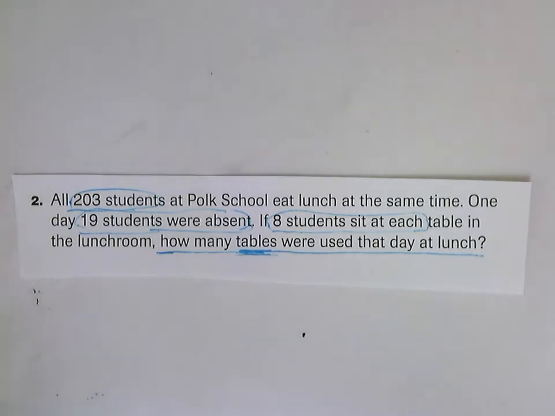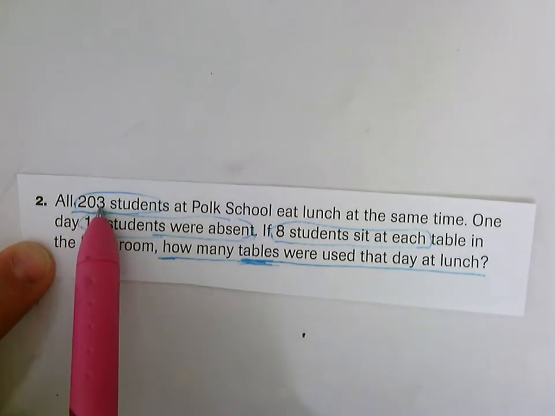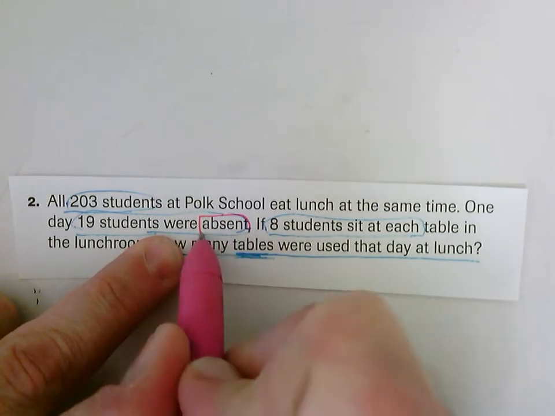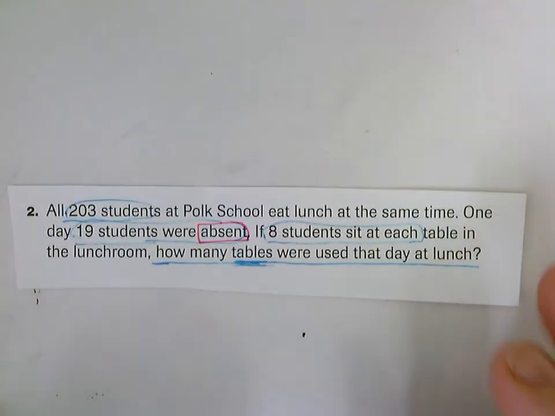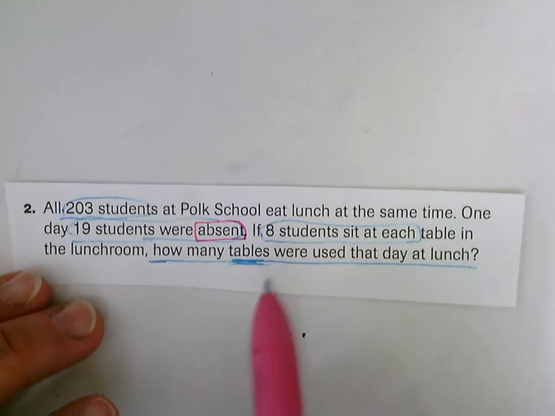I'm going to look for my clue words to help me know what I'm going to do with these numbers. So again, there's 203 students. One day, 19 were absent. So you're absent and you're not there. So if they're not there, I probably would be taking those kids away, not including them in my count. So that's making me think that I might need to subtract.